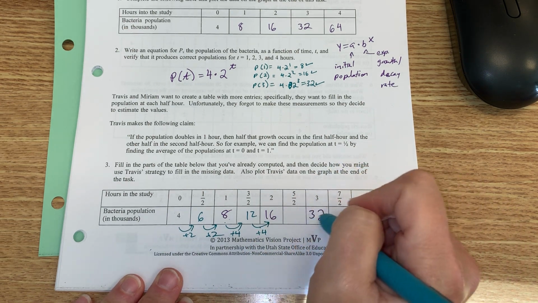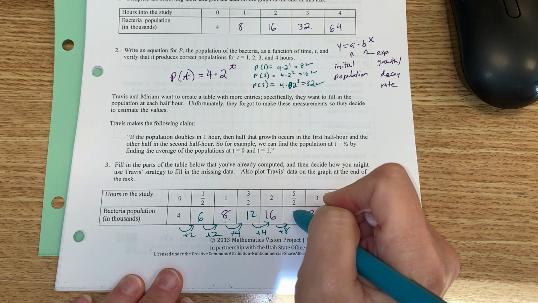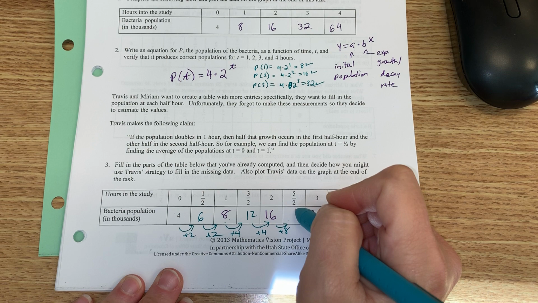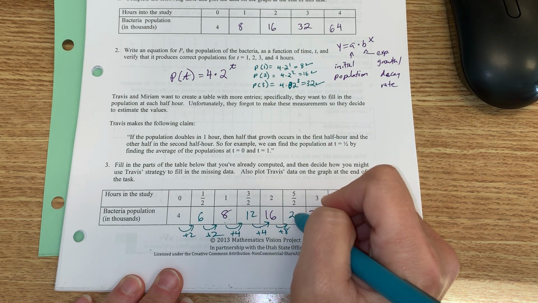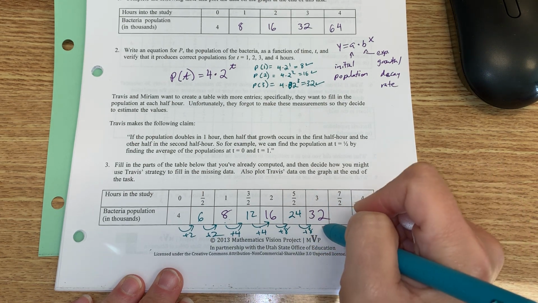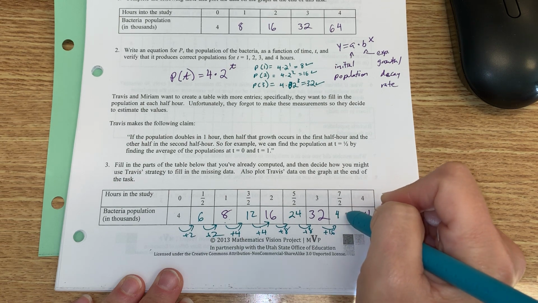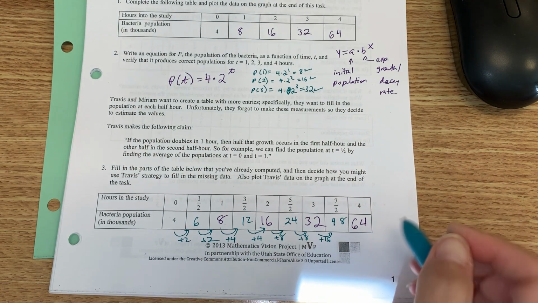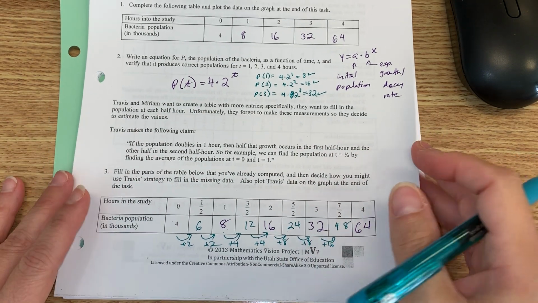So in the third hour it was 16, so this is going to be plus 8 is 24. Plus 8 is 32, and this 32 is plus 16, so that's going to be 48, and then plus another, so there we go. So that's what Travis thinks happened.